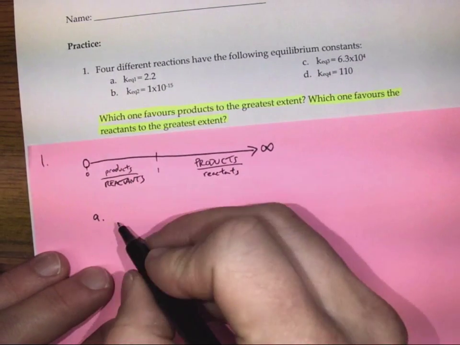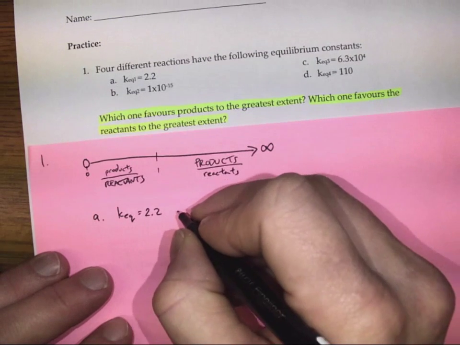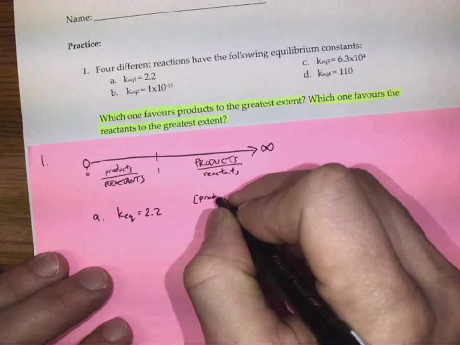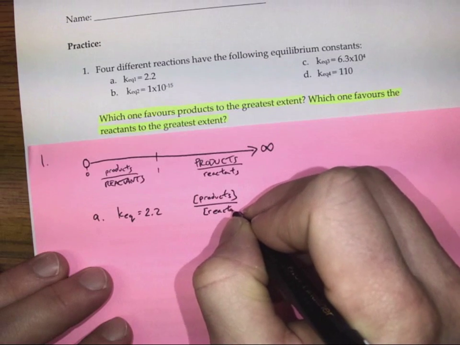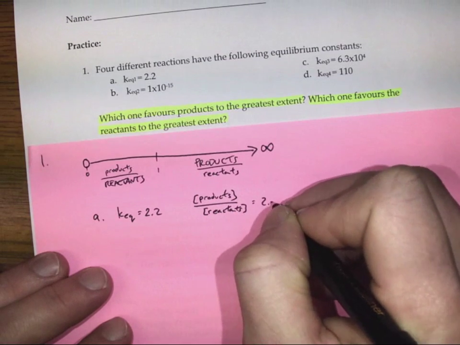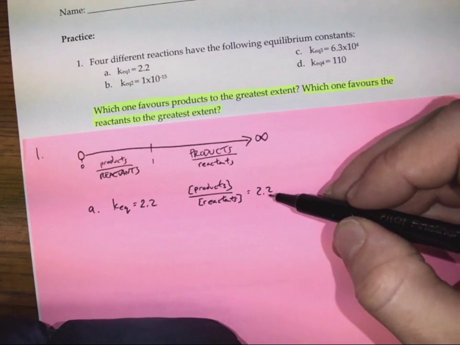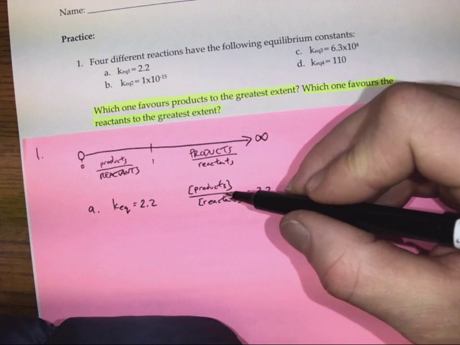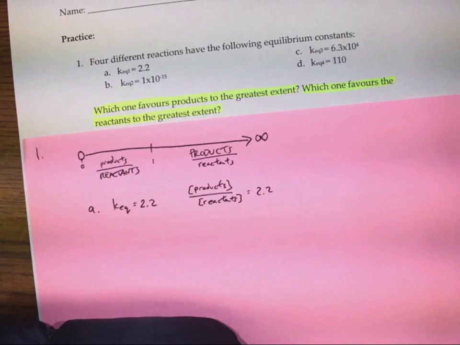So if KEQ is 2.2, so that tells me that the ratio of the concentration of the products over the concentration of the reactants is 2.2. So that tells me that when I divide these two numbers, I get the number 2-ish, a little bit bigger, which tells me that the concentration of the products is about twice as large as the concentration of the reactants.